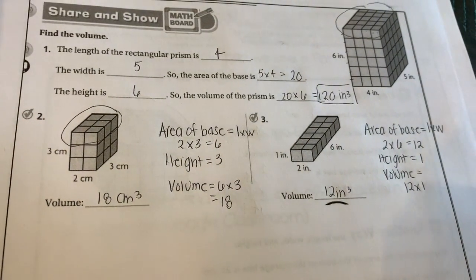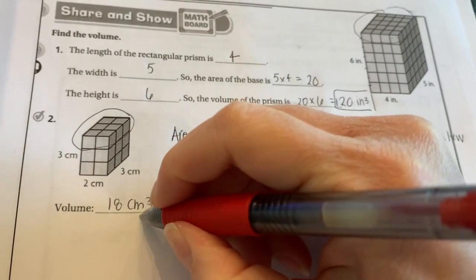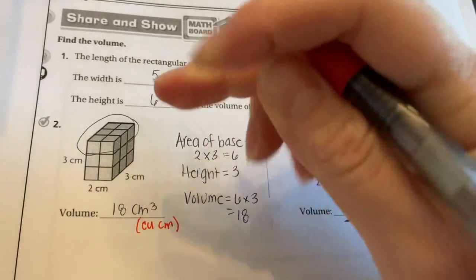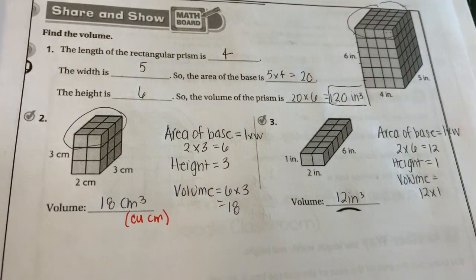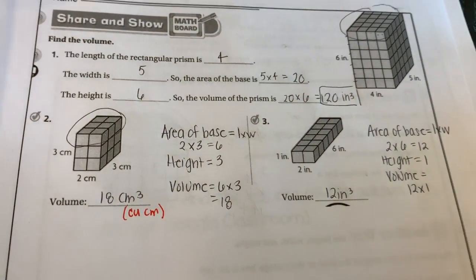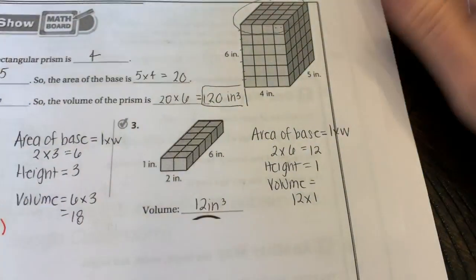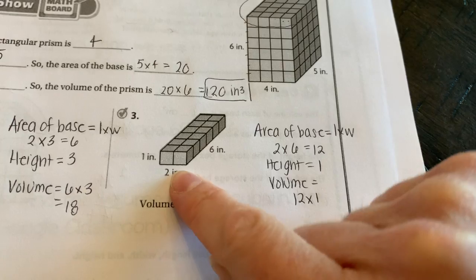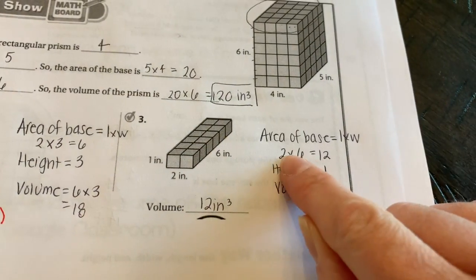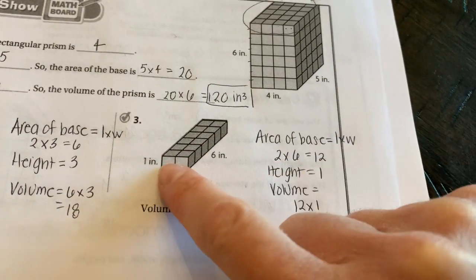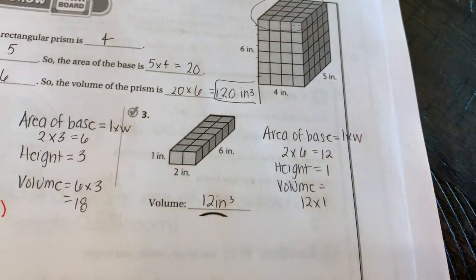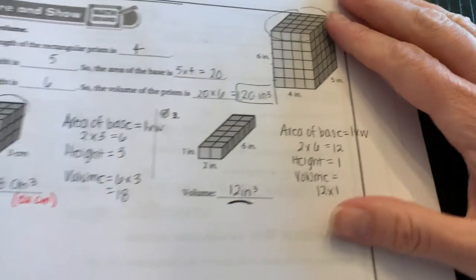And remember, you could also write cubic centimeters. I'm not going to force you to pick one. However, I prefer the exponent because it's more commonly used. Number 3, area of the base is length times the width. Length is 2, width is 6. 2 times 6 is 12. The height, of course, is just one layer, just 1. So when you do the volume, it's just 12 times 1, which is 12 inches cubed.